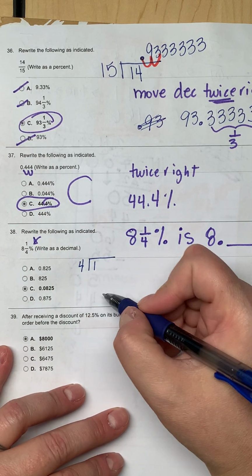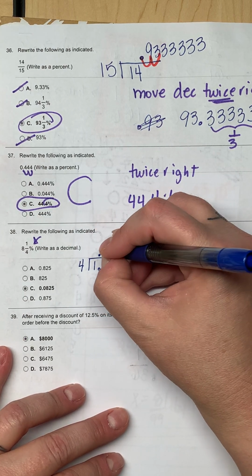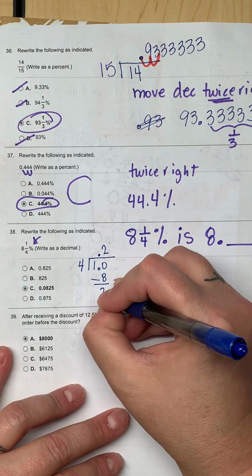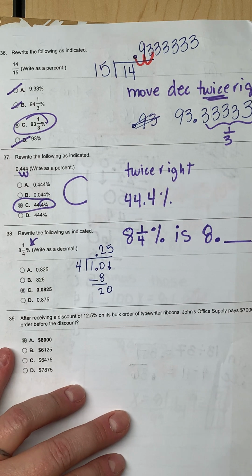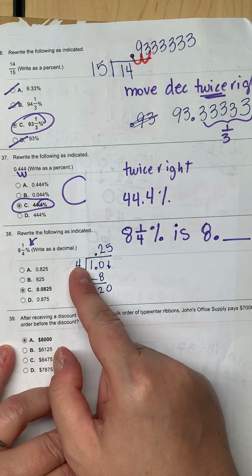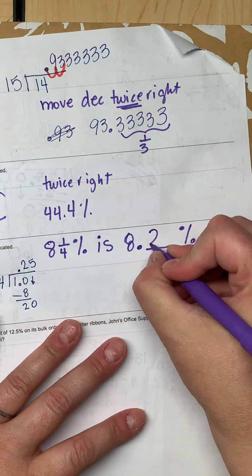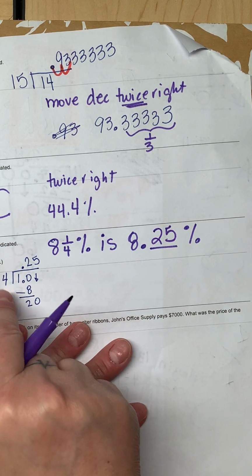Yeah. 4 can't go into 1. 4 can go into 10. Twice. But then we subtract down, bring down another 0. Okay, 0.25. Or we could have put that in the calculator. So 8 1/4% is 8.25%. That 0.25 came from the 1/4.